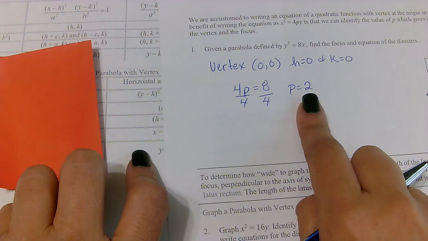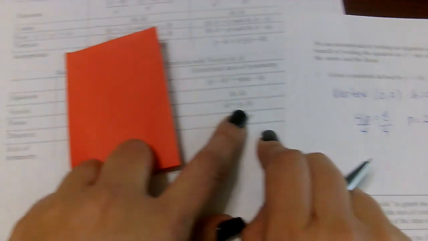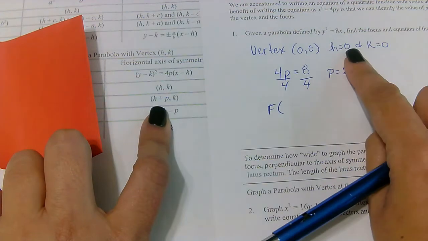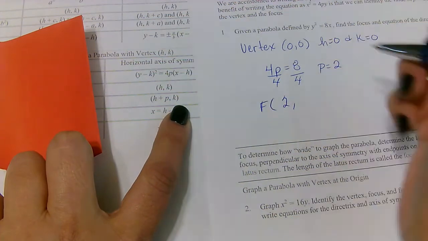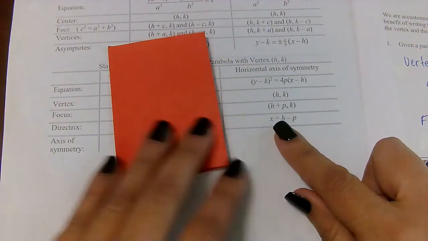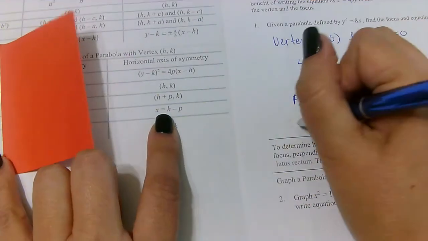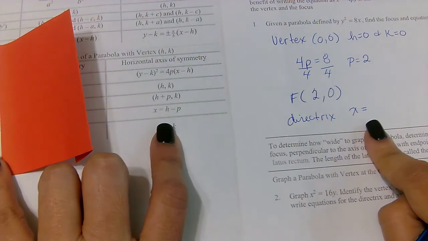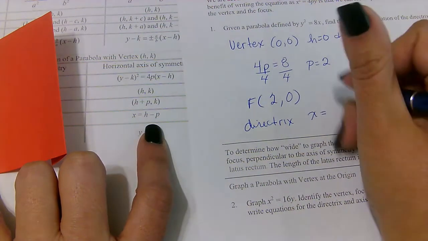We need to know what our p is in order to find the focus. The equation for our focus is h, which is 0, plus p, which is 2, comma, k, which is 0. So this is going to be our focus. The directrix is going to be equal to this equation here. Directrix is x equals h, which is 0, minus p, which is 2. So x equals minus 2.